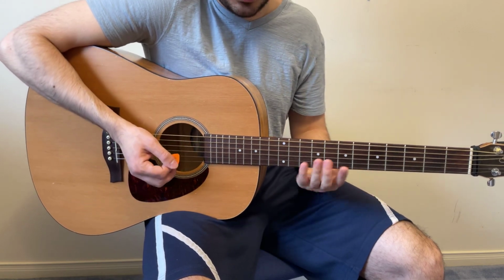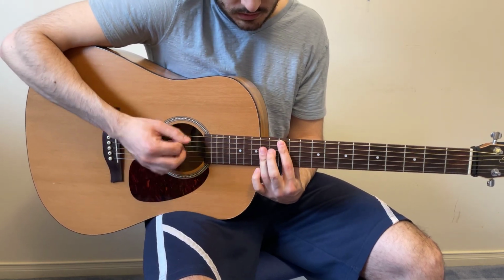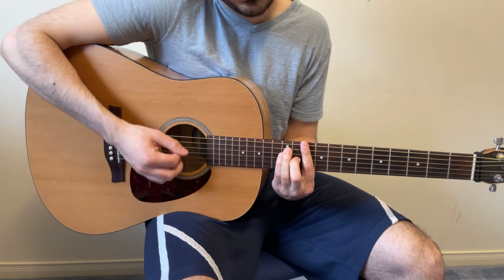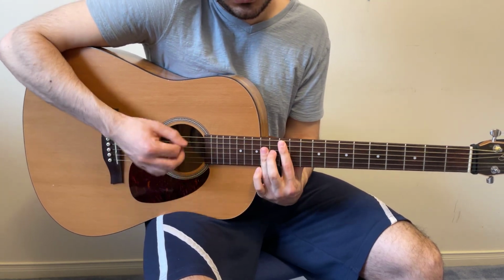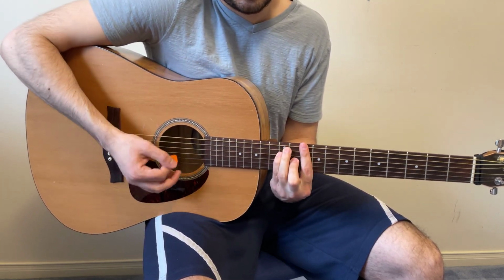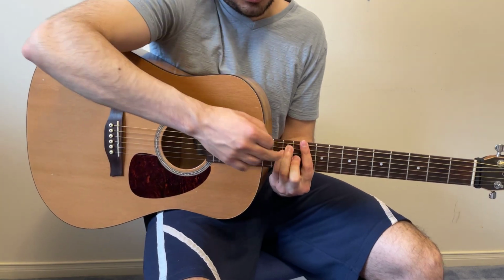I'm gonna play in a different position. Ready? Here we go. Using A shapes way up here. And this is an E major shape.